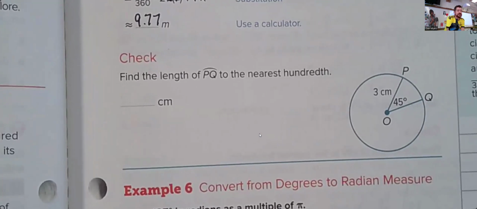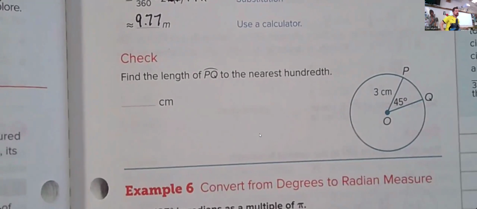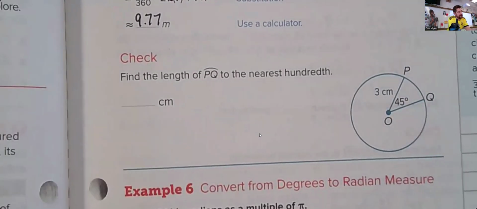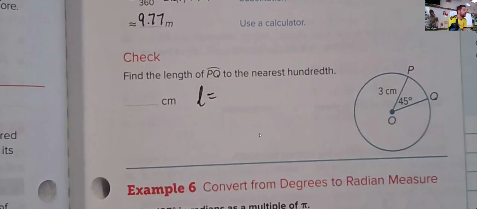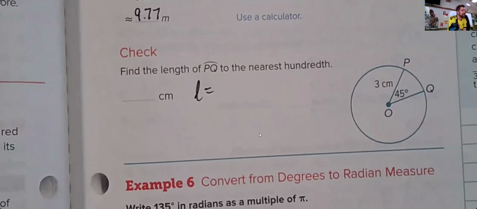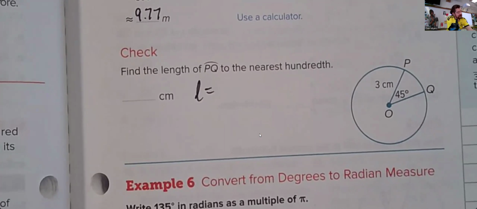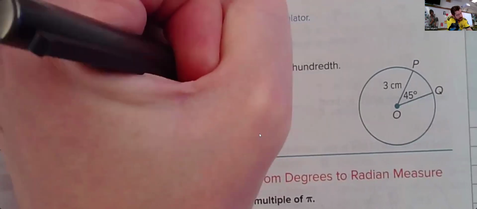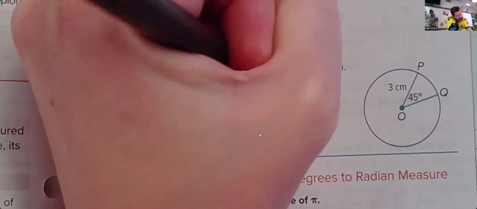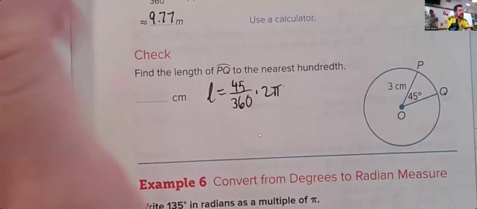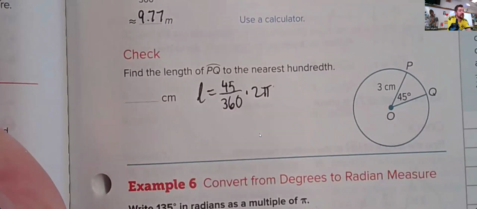This time we should be using 2 pi r instead of pi times diameter. So let's write it out. We're going to say L is equal to, what number goes over 360 on this problem? 45, okay. 45 over 360 multiplied by 2 times pi times the radius, which is, what's the radius this time? 3.